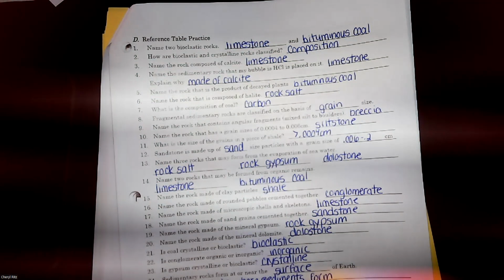Number 10, 0.0004 to 0.006, that's siltstone. Shale is made of sediments that are less than 0.0004 centimeters. Make sure that if you're using the less than and greater than signs, that you know which one is which. Because if you do it wrong, I have to mark it wrong, even if that's not what you meant. What I was looking for number 12, that one messed up some people. Sandstone is made up of sand-sized particles with a grain size of 0.006 to 0.2.